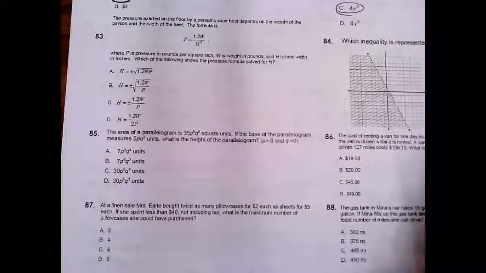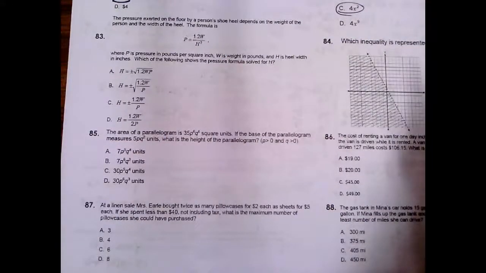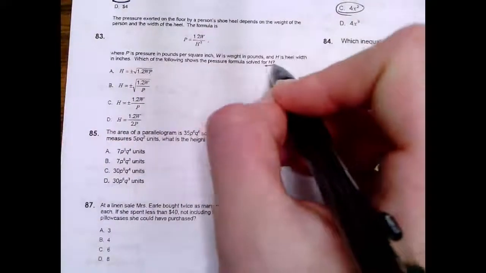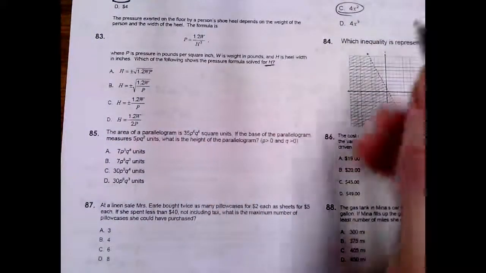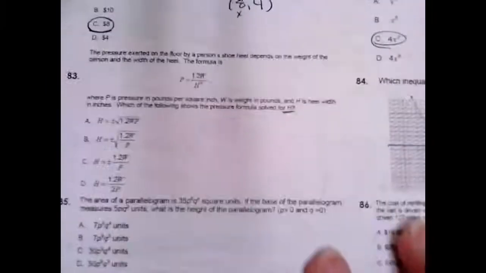83, P equals 1.2W divided by h squared, where P is pressure in pounds per square inch, W is weight in pounds, and H is heel width in inches. Which of the following shows the pressure formula solved for H? So we want to figure out H. So since H is on the bottom of my fraction, I want to get H not on the bottom of my fraction anymore.